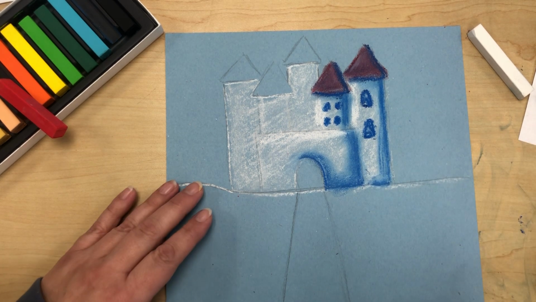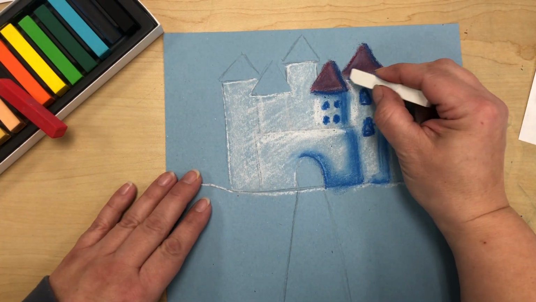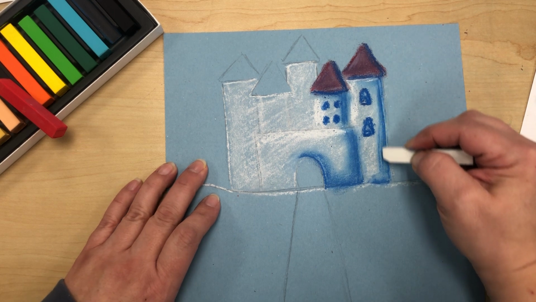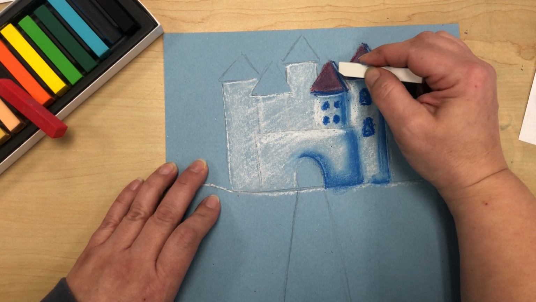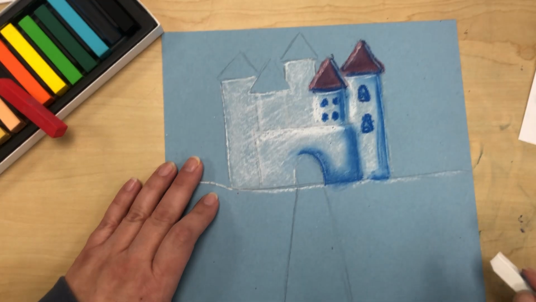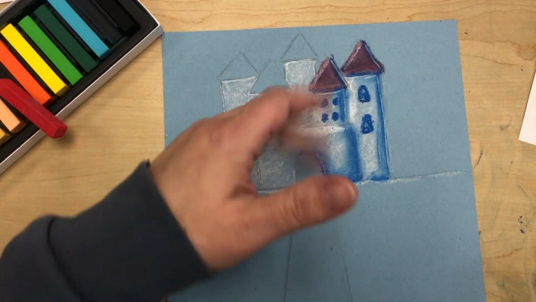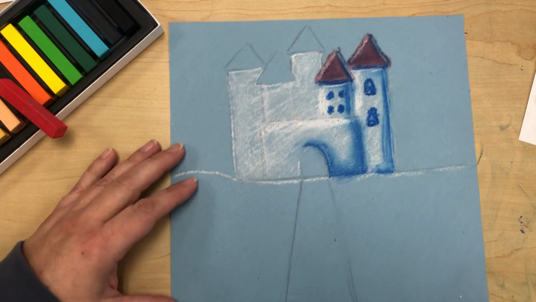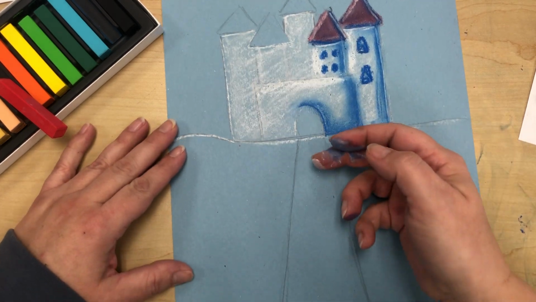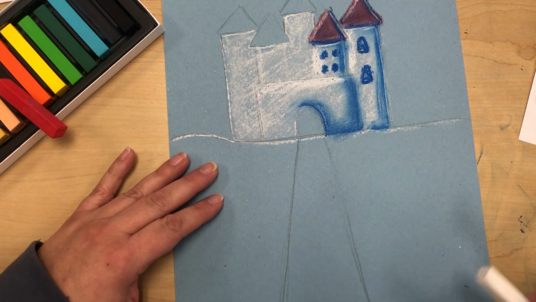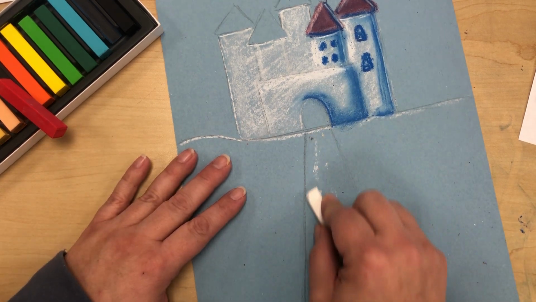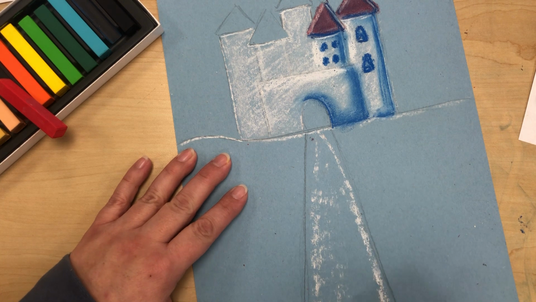And then you keep adding and adding, and you can go back in there and say, okay, that white has lightened. Let me give this an outline again. Maybe I'm gonna have a little edge to my rooftop. And it's all about layering. With the pathway, I do the same thing. I would color it with the lightest color first, and then you could even use the side of your chalk.